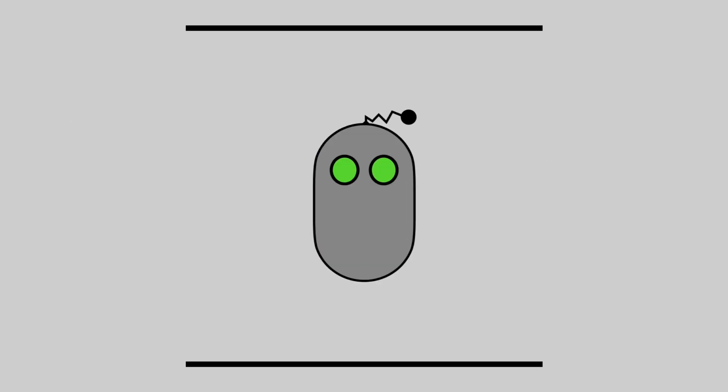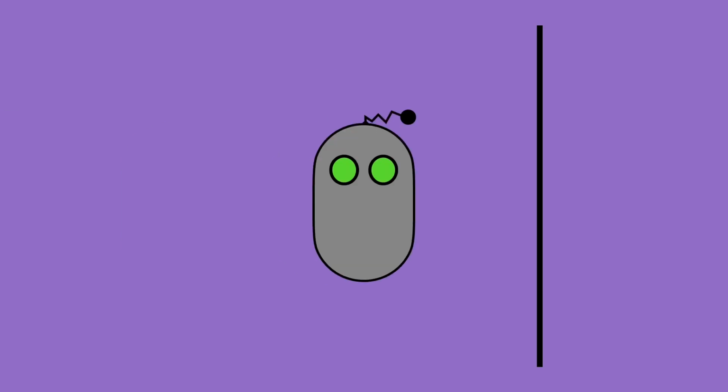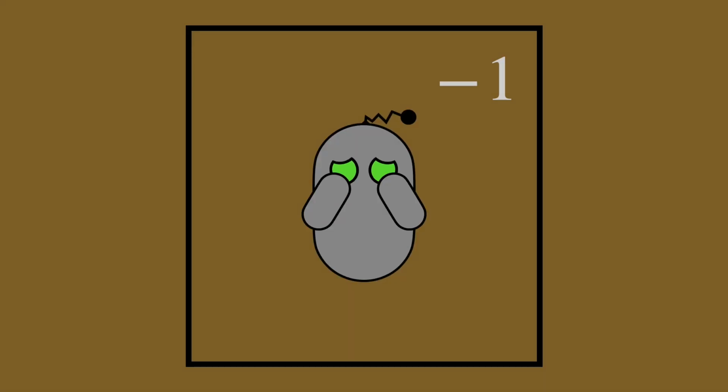This time the initial observation is red with 3 walls. And for the sake of argument, let's just assume that it keeps making the same decisions as before. Ooh, -1. Better luck next time.